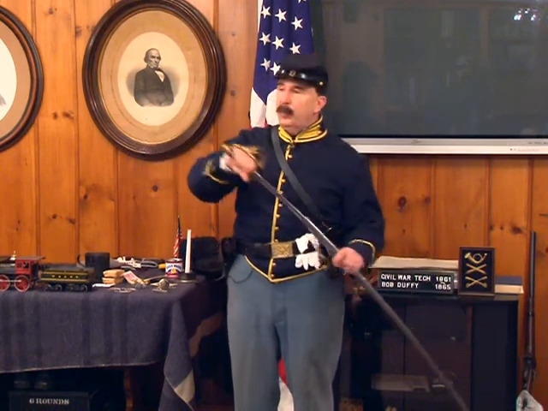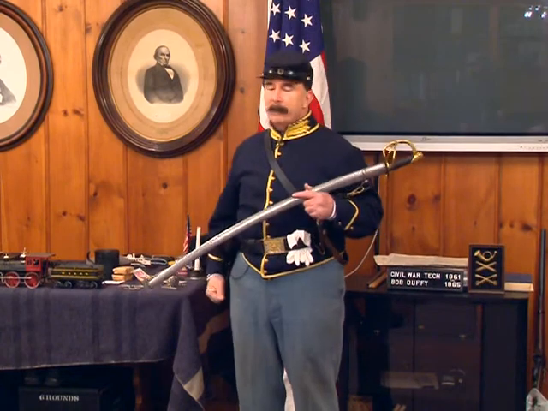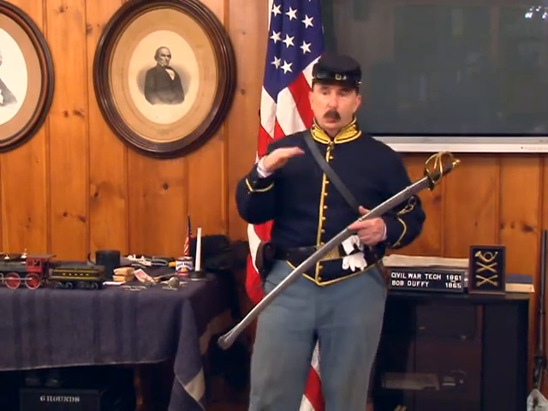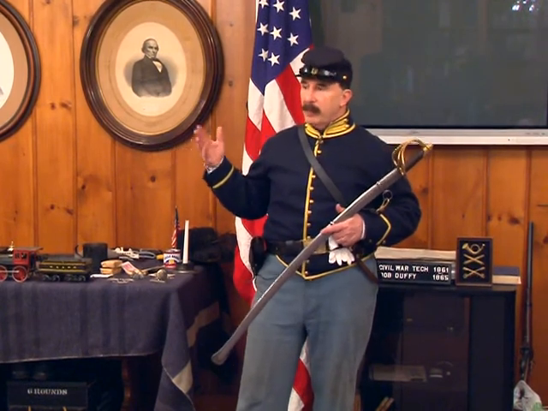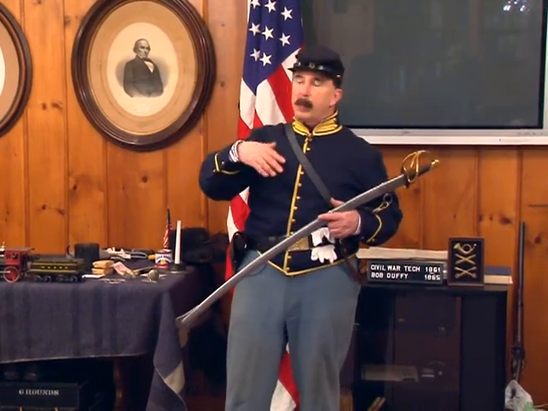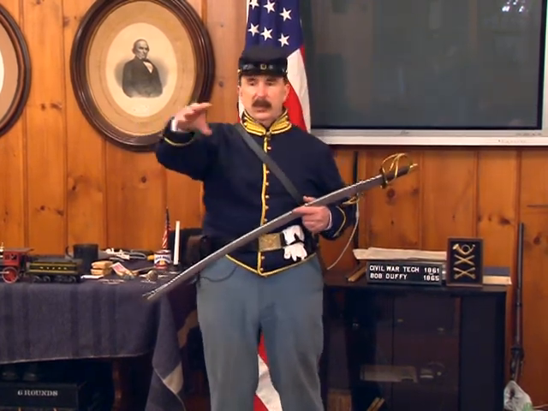Pretty early in the war, they realized that this is not the ideal weapon to use in America. For one thing, America was wooded. If you look at paintings of the battles of the European days, like Napoleon's campaigns, you'll see rolling fields for miles with a couple of pieces of woods here and there.